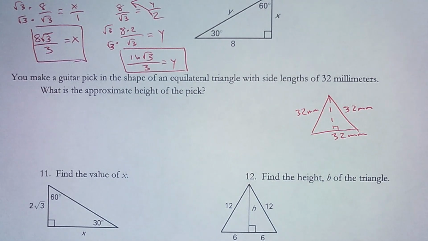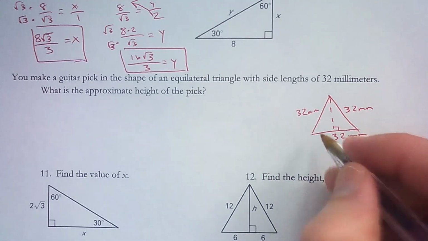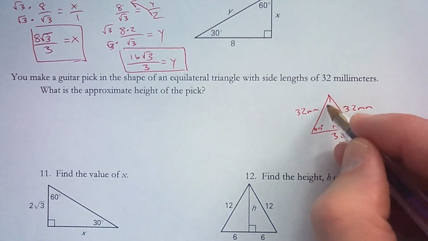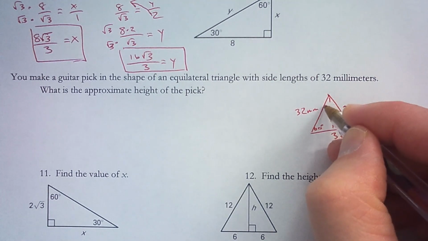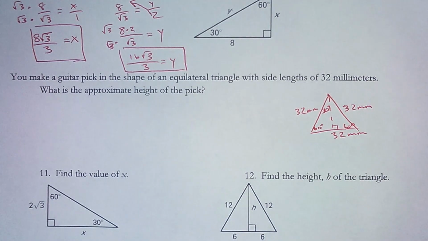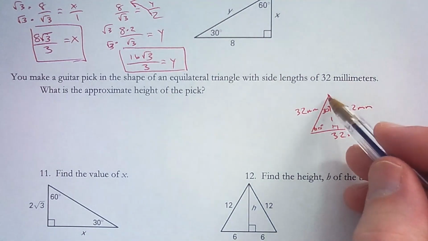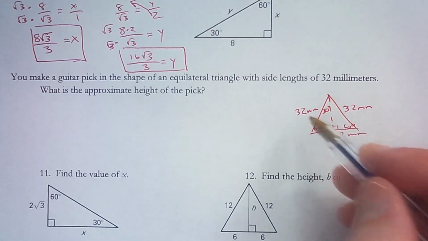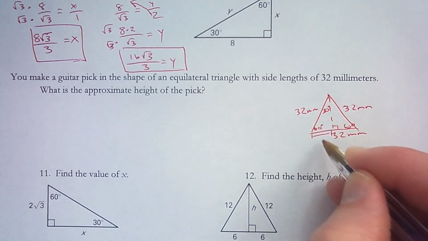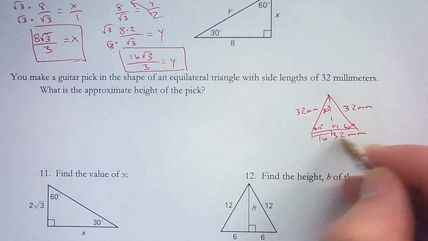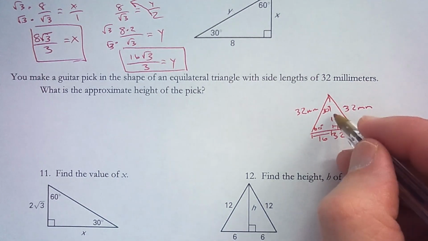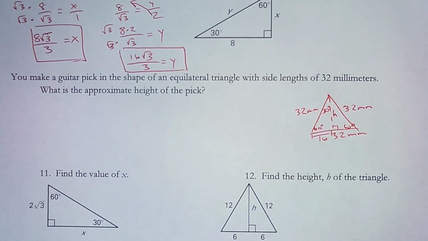Okay, now an equilateral triangle has angles of 60, 60, and 60, but this 60 is split into two 30s. Okay, so we've got a pair of 30, 60, 90 triangles. And on this 30, 60, 90, I've got a hypotenuse of 32. I have a shorter leg of 16, half of this side here. Okay, and what I want is this height.